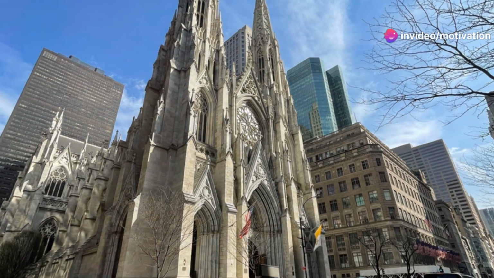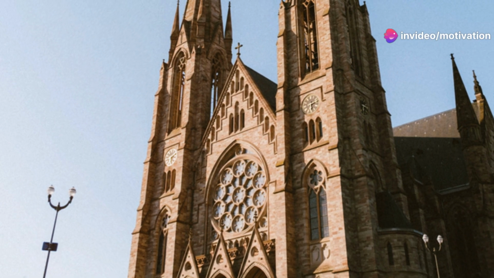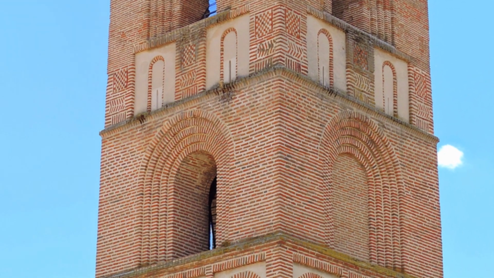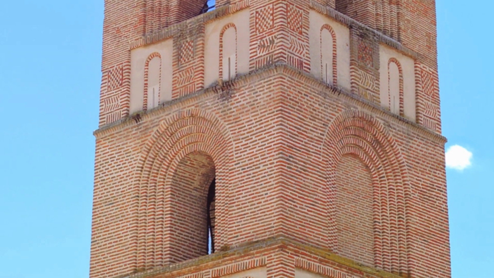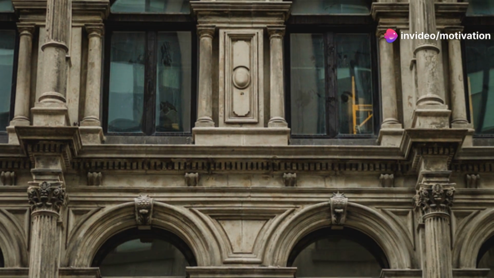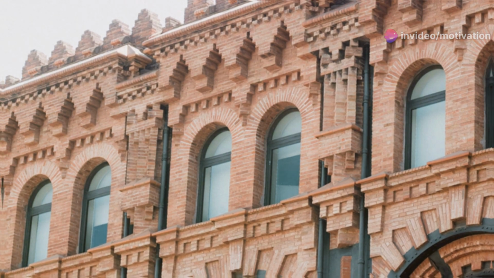Romanesque Revival, in contrast to the exuberance of Beaux-Arts, drew inspiration from the sturdy and imposing architecture of Romanesque Europe. Buildings in this style featured massive stone walls, rounded arches, and towers. The Carnegie Hall, with its rusticated stone facade, rounded arches, and imposing tower, is a prime example of Romanesque Revival architecture.